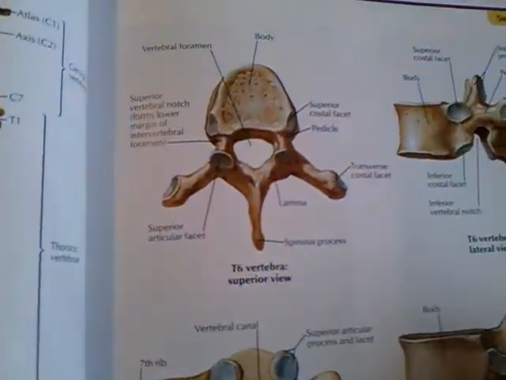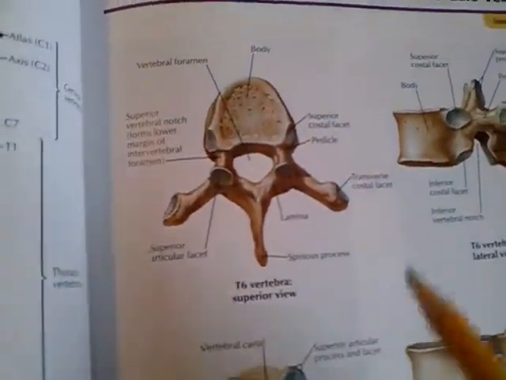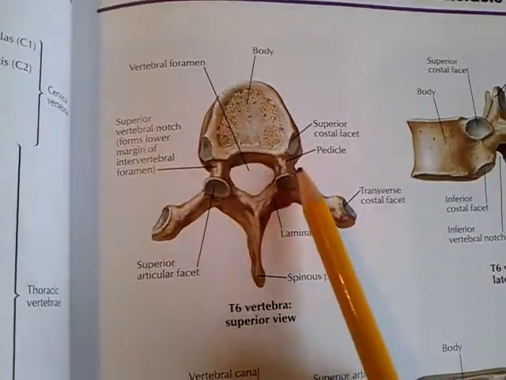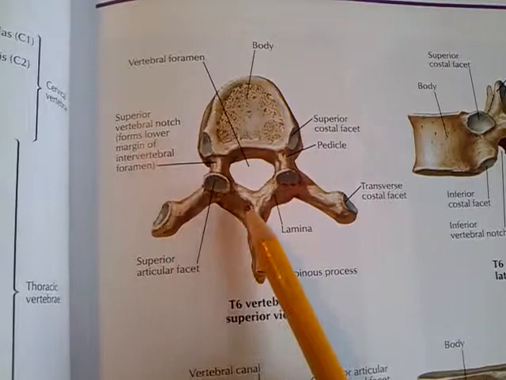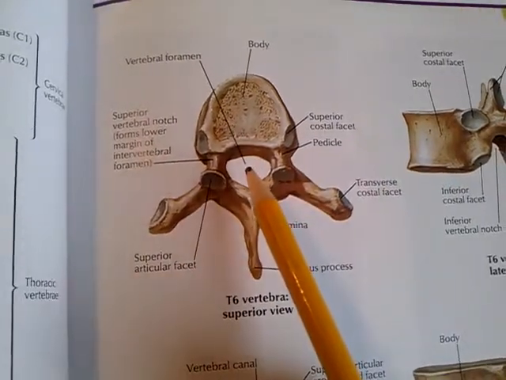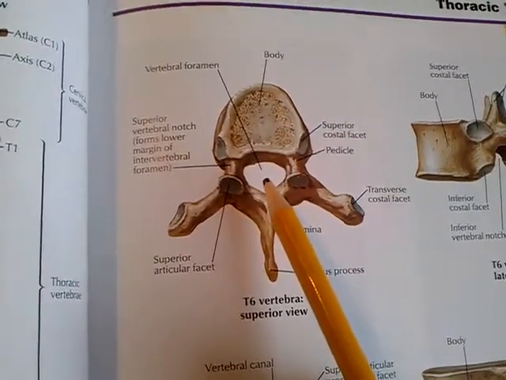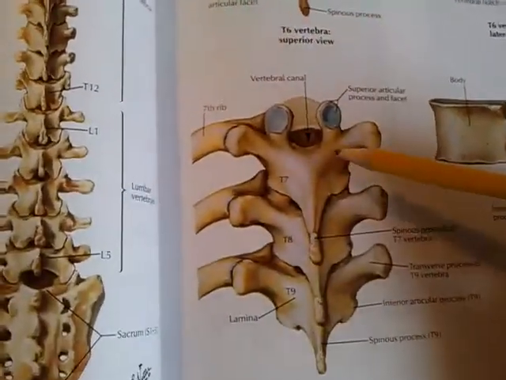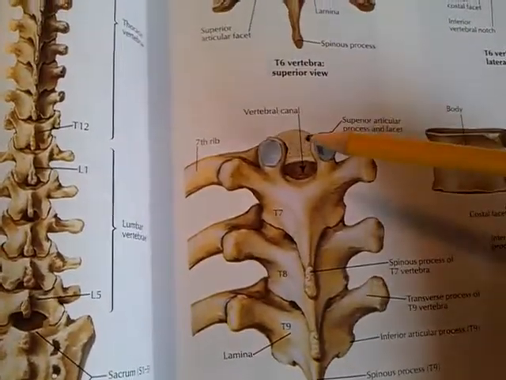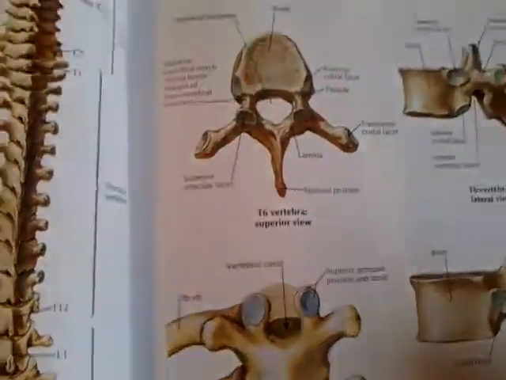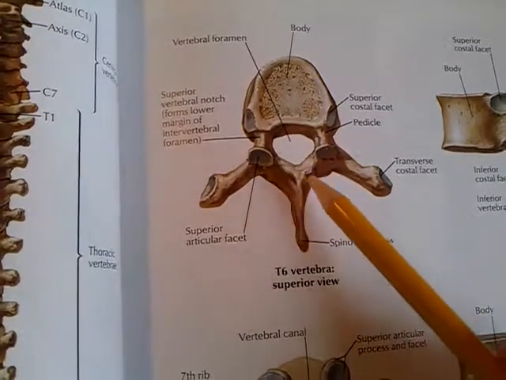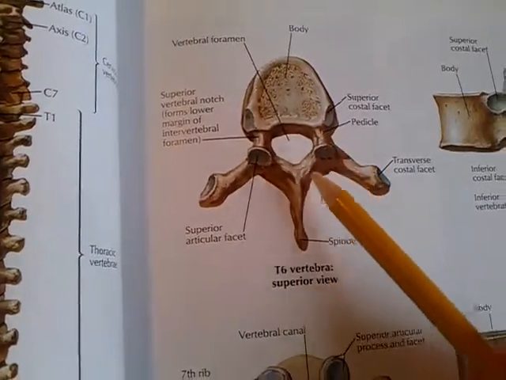Now for the essential parts of each vertebra, you have a body, and you have an arch, and a vertebral foramen. The vertebral foramina of several vertebrae constitute the vertebral canal. Now the arch consists of pedicle and lamina.